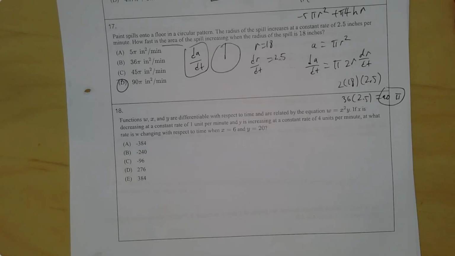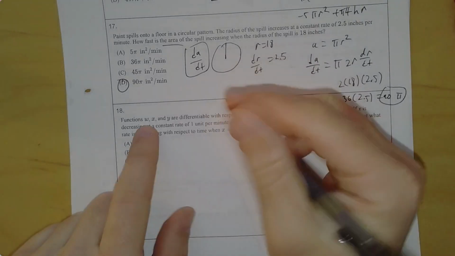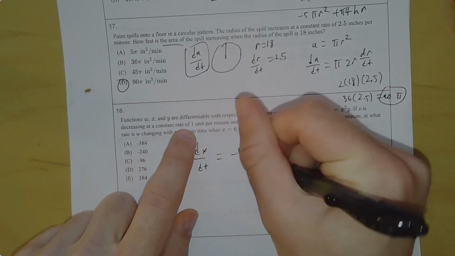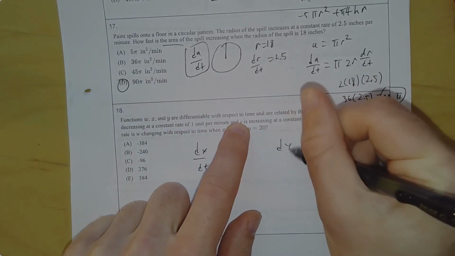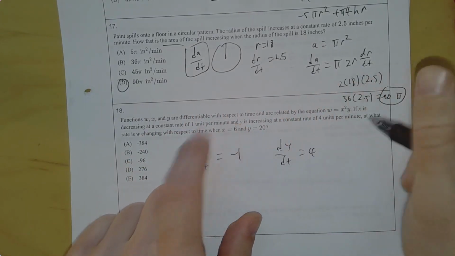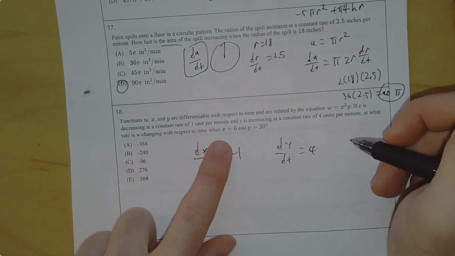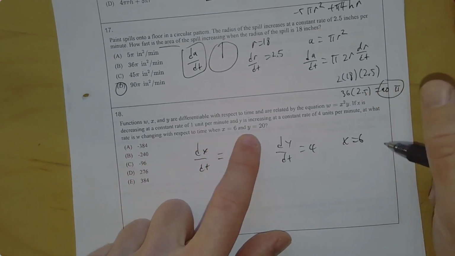18. Functions w, x, and y are differentiable with respect to time and are related by the equation w equals x squared y. If x is decreasing at a constant rate of 1 unit per minute, all right, let's put this down: dx/dt is negative 1. Y is increasing, dy/dt is 4. At what rate is w changing with respect to time when x equals 6 and y equals 20?